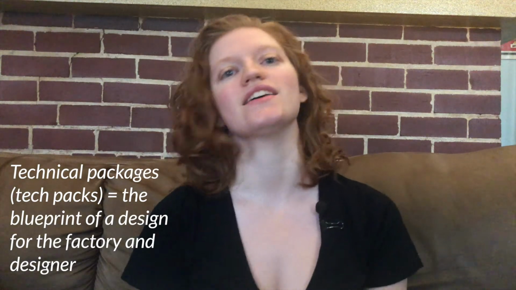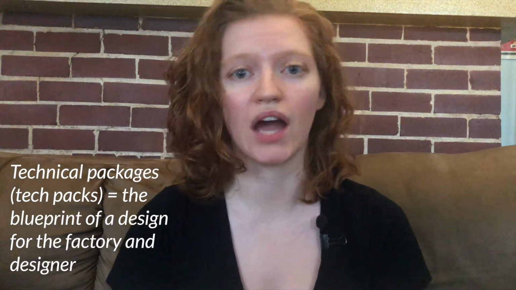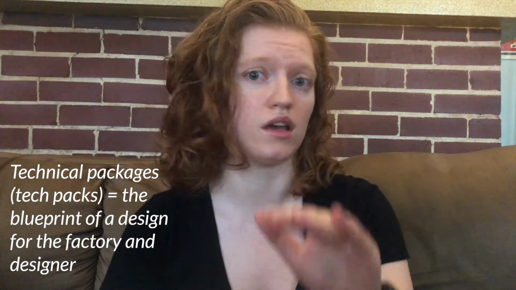All right, so with technical design, you'll be working a lot with something called technical packages or tech packs. That's where you have the size breakdown, literally all of your measurements. You usually have a sketch of the garment, what fabric you're using, a reference number that you applied to it, and a lot more. I'll be breaking that down more in a future episode.